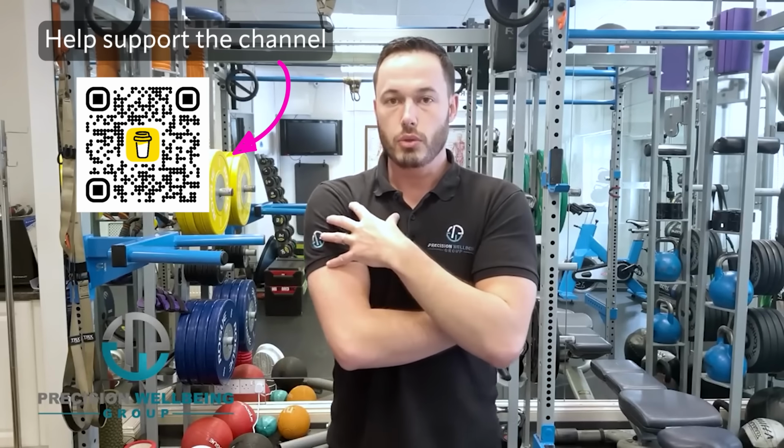You're working on that stability, you're working on control and tempo. Those exercises will work your rotator cuff anyway. If you're training your upper body, your chest, your shoulders, your back, you will be working your rotator cuff. And if you're focused on stability, you'll be strengthening them anyway.